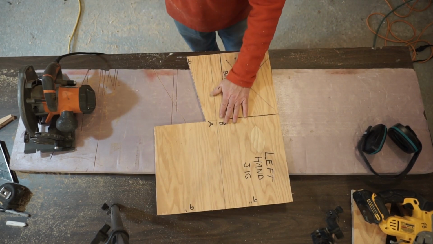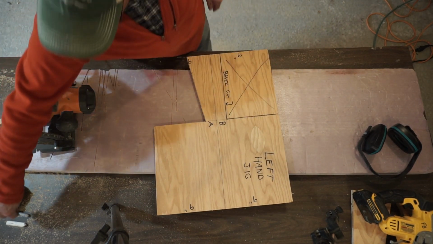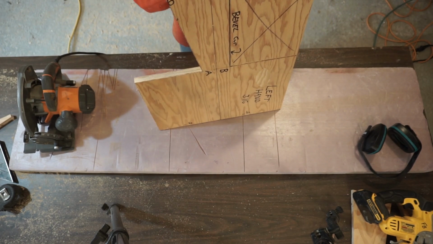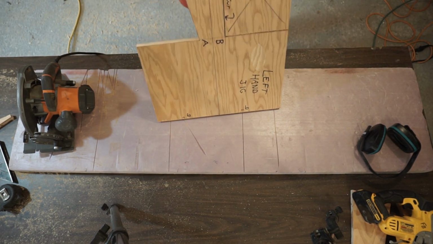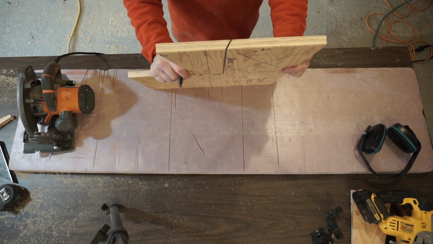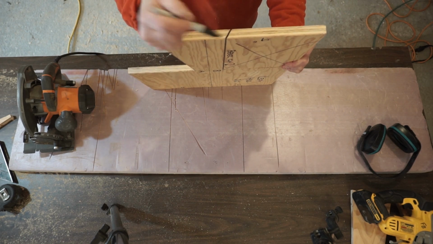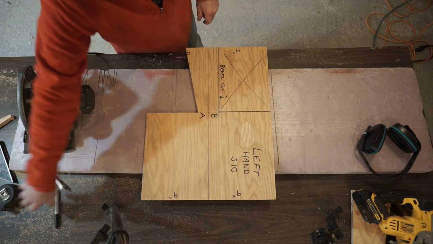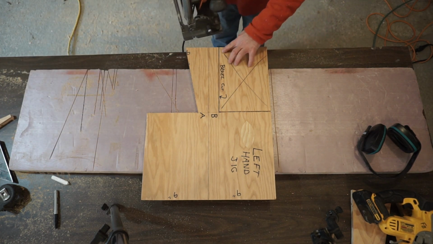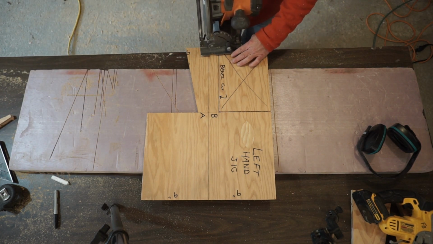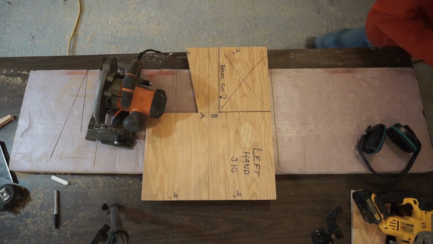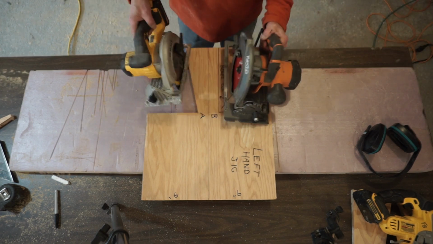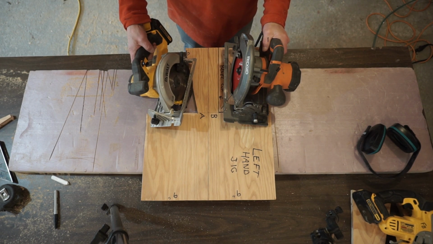So for this last cut, this is a bevel cut. I'm going to have the saw blade tilted to an 11-degree angle to make this bevel cut. For the right-hand jig, the saw has to tilt to the other direction. So for that jig, it helps to have a saw that can bevel the other direction.